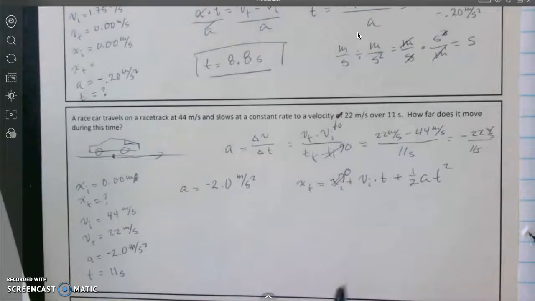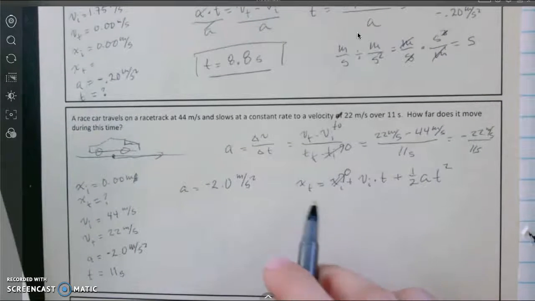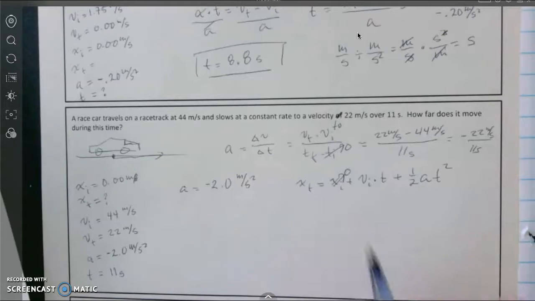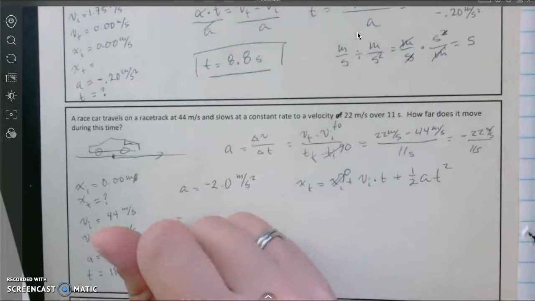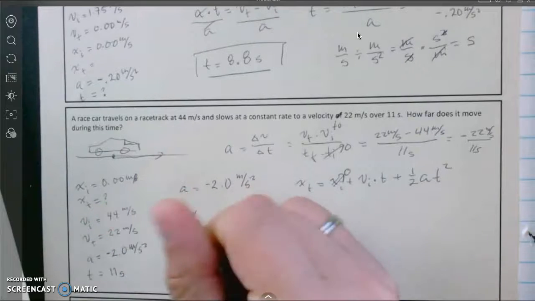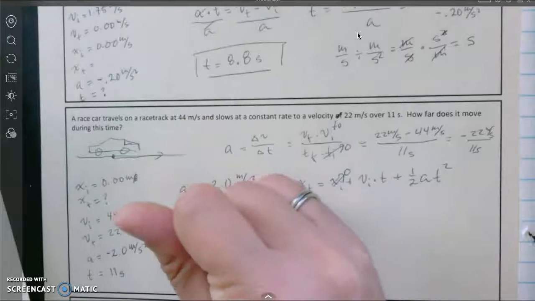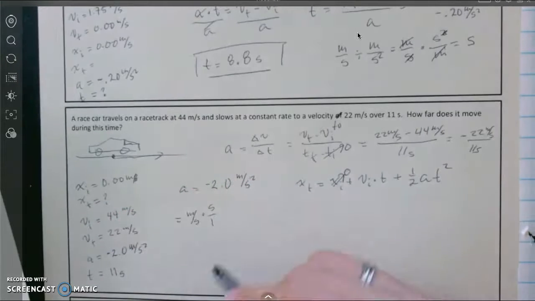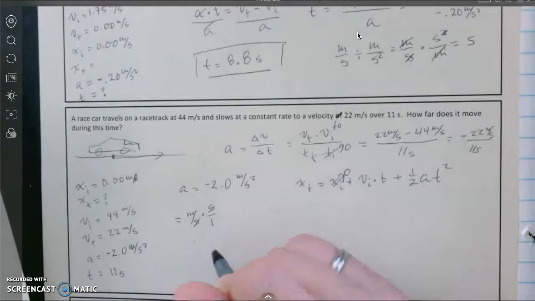Okay, so let's do unit analysis. Let's see if we do end up with meters here. We're taking velocity, which is meters per second, and multiplying that by seconds. Those cancel and we're left with meters.